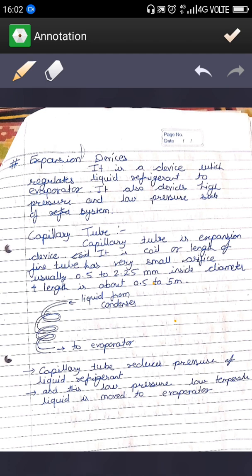The various types of expansion device can be listed as capillary tube, then valve or pressure control, thermostatic expansion valve, then high side float valve and low side float valve. Here you can see the first type of expansion device, which is capillary tube. What is capillary tube? You saw it many times in our RAC lab also. There is an expansion device in the form of capillary tube.